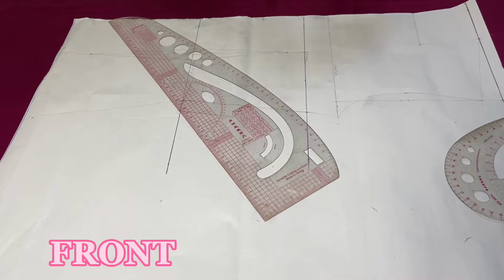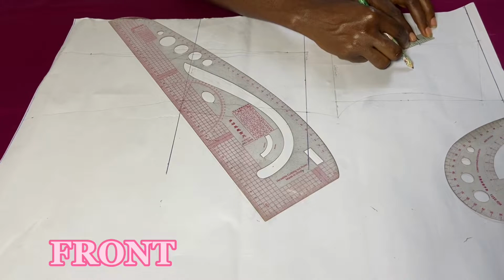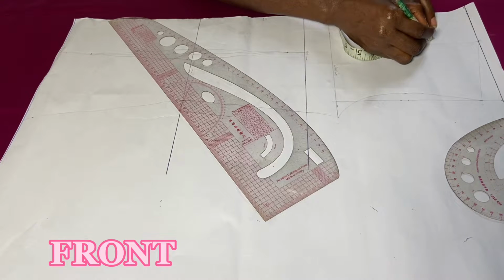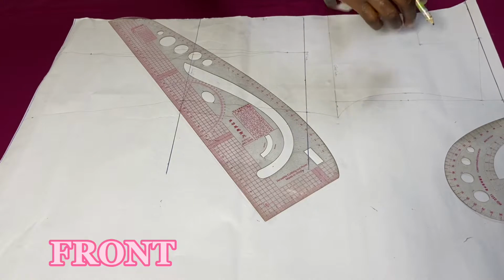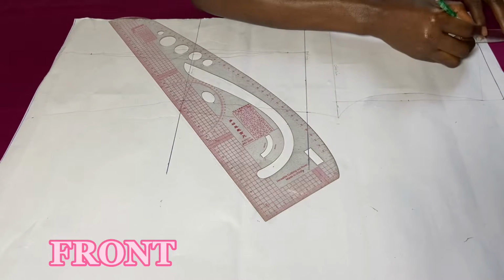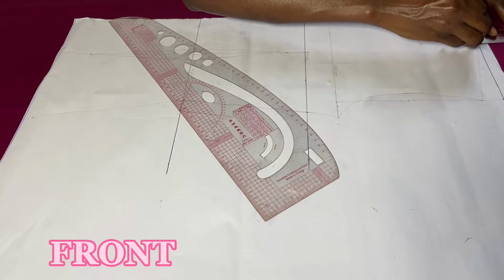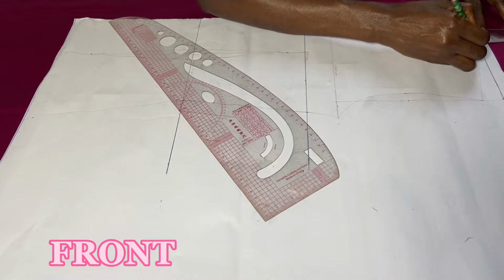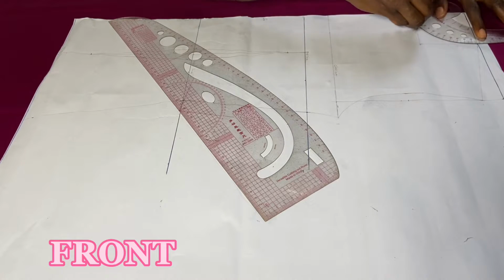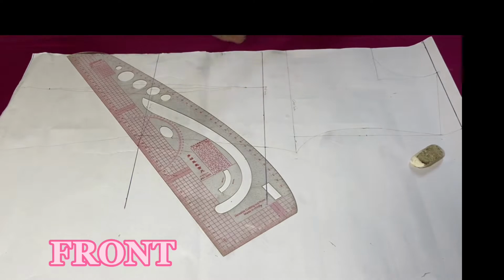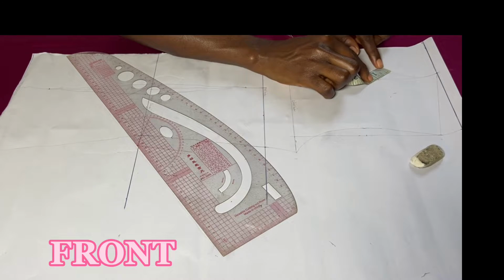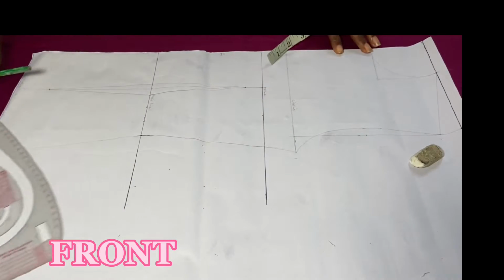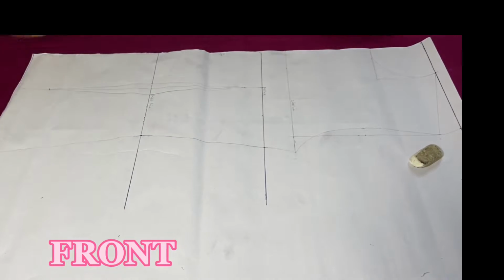So I'm just going to use my curve. I'm trying to come out by 0.75 inches to make my curve. I'm going to use my armhole curve to join the neckline, just like that. And that's about that. So this is what the pattern is looking like right now.